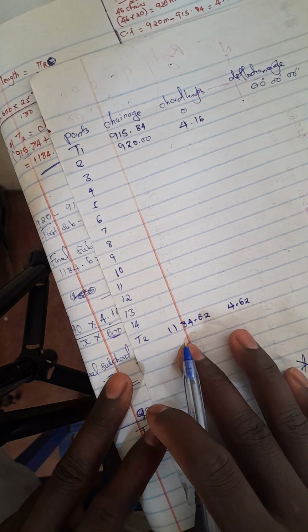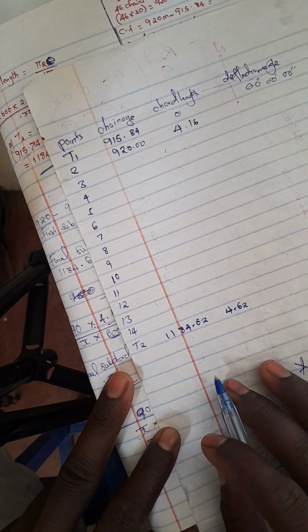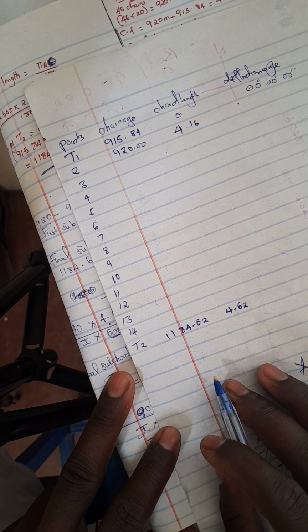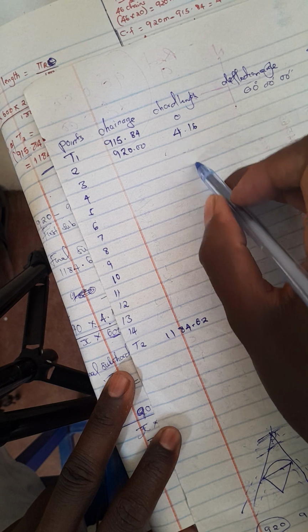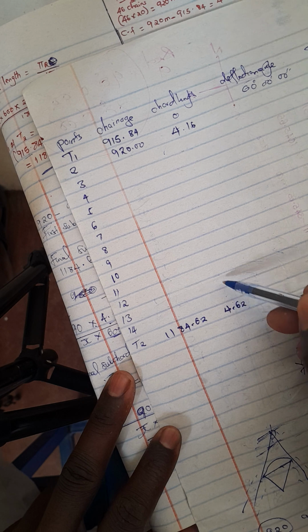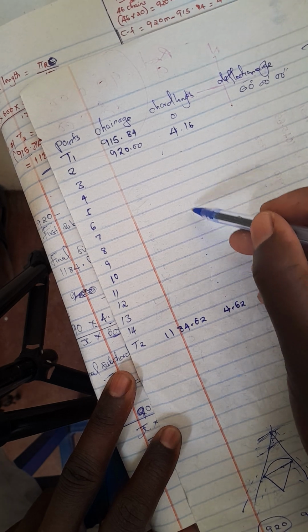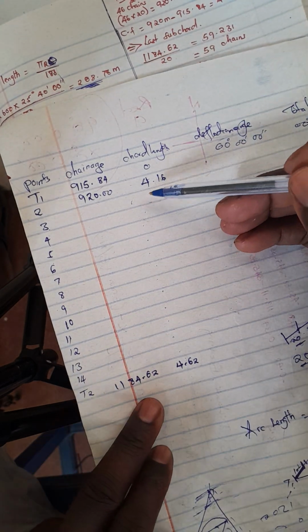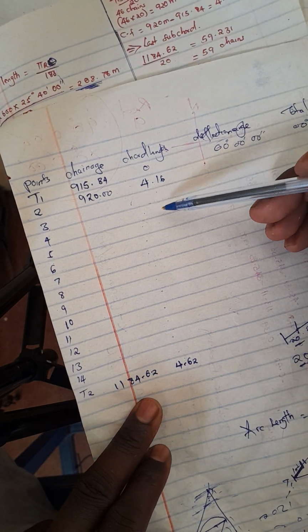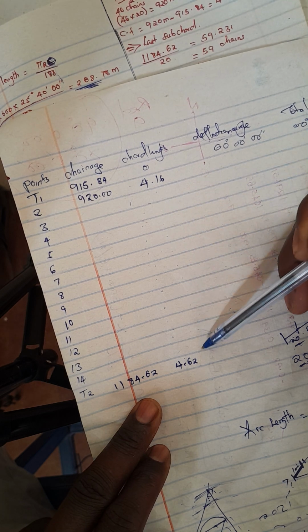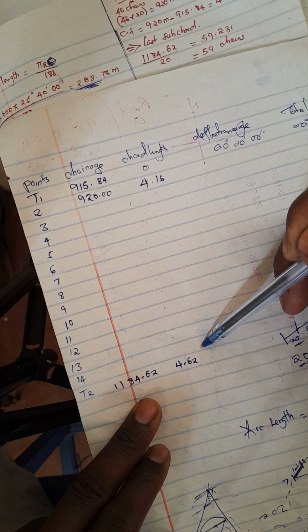Just see the way I'm writing it. Let me count this line: 1 2 3 4 5 6 7 8 9 10 11, 12. I don't want to make a mistake. It should be 13 because we have 13 subchords.